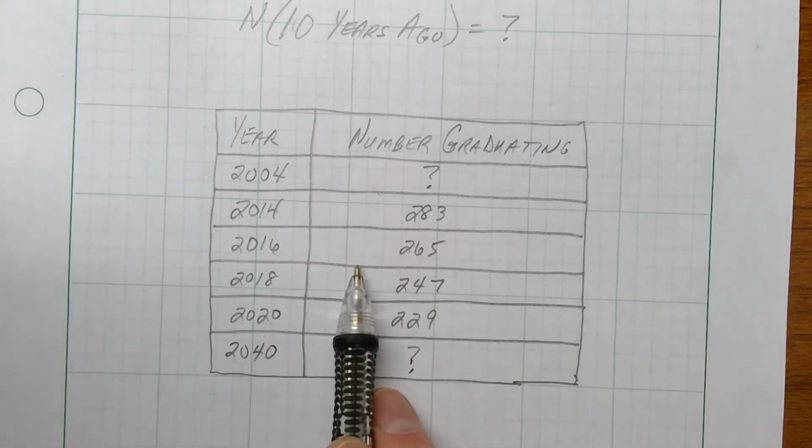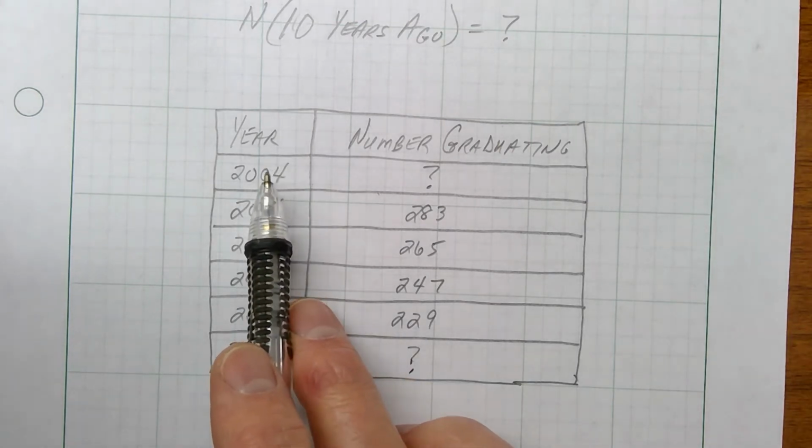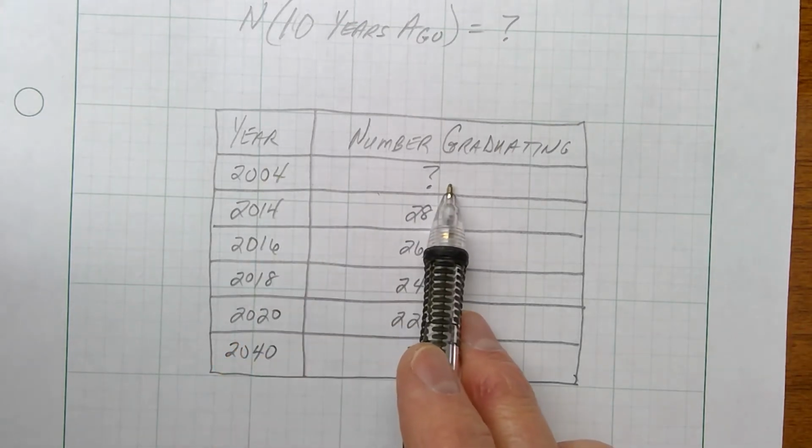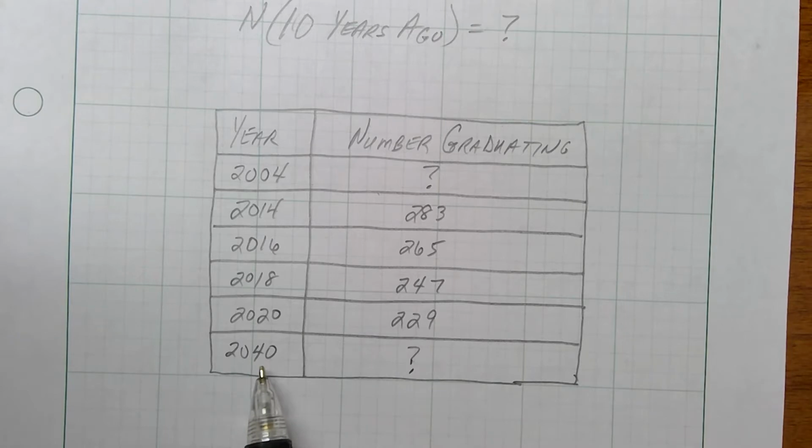So once we use these data values here to figure out what our equation is, we can plug in this to figure out how many I had graduating a while back, and I can plug in this to predict how many we'll have graduating in the future.